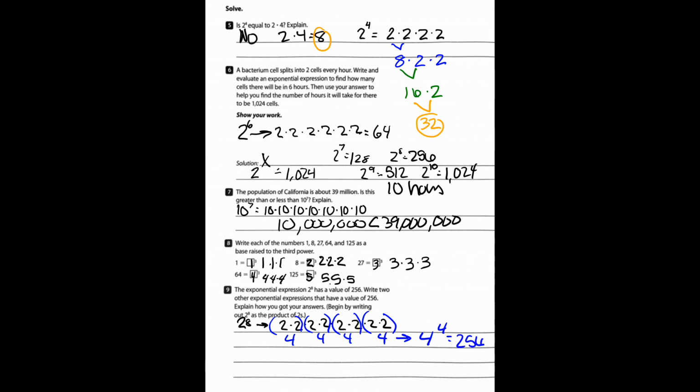Another problem would be to keep going. I would take my 4 to the 4th power, which is 4 times 4 times 4 times 4, and I could then combine those numbers, just grouping them. 4 times 4 is 16, so 16 times 16, which is 16 squared, 256. Your answers, your other exponential expressions, are 4 to the 4th and 16 squared.